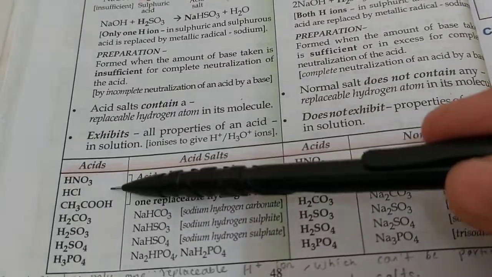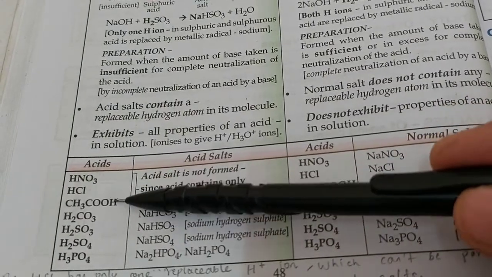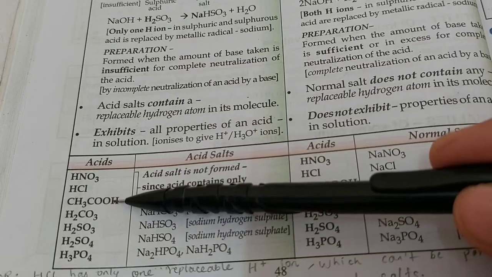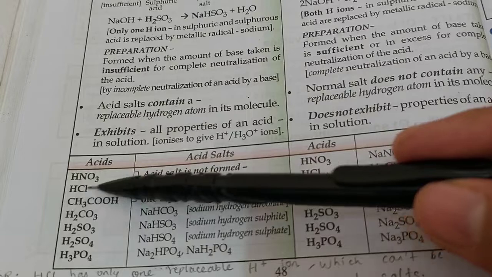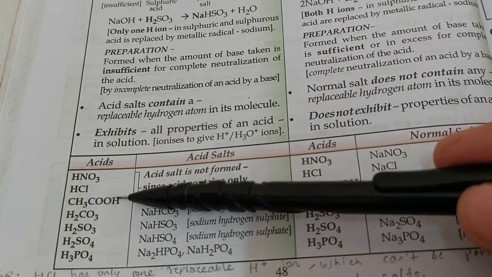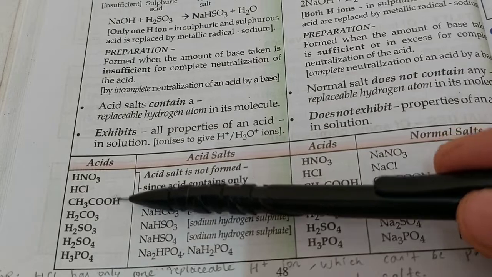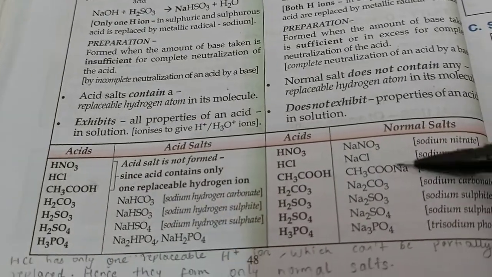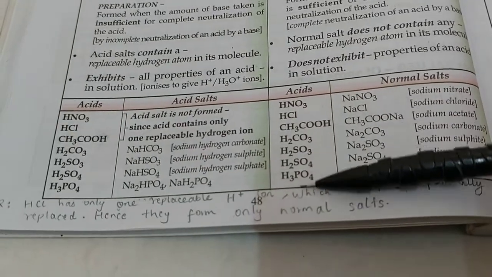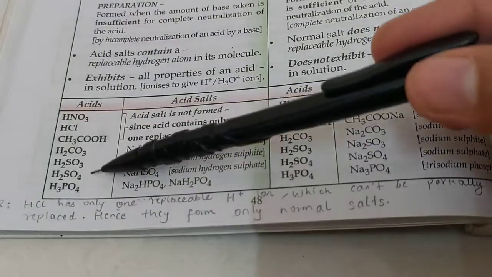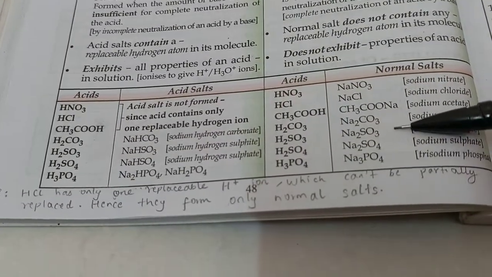Notice that monobasic acids like nitric acid, hydrochloric acid, and acetic acid, they cannot form acid salts because acid salts are formed by partial replacement of hydrogen ion. They have only one replaceable hydrogen ion. They are monobasic. So partial replacement is not possible. Only a complete replacement is possible to form a normal salt. But if the acid is dibasic or tribasic like these, then we can have partial replacement to form acid salts and complete replacement to form normal salts.